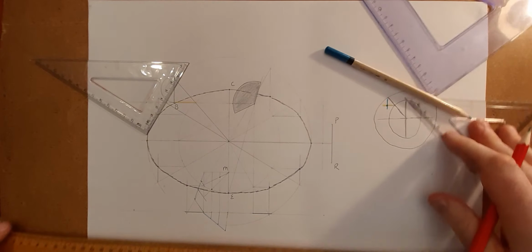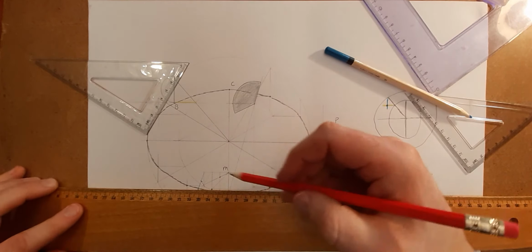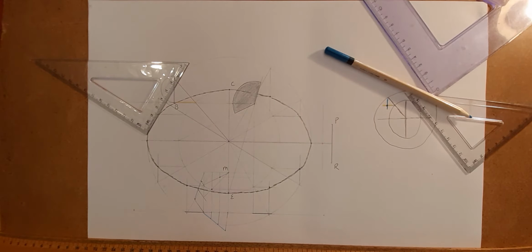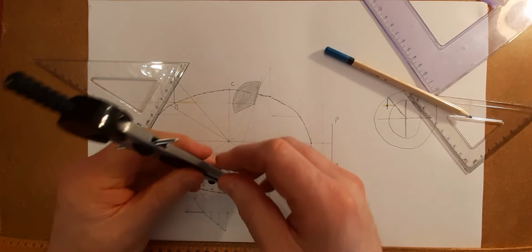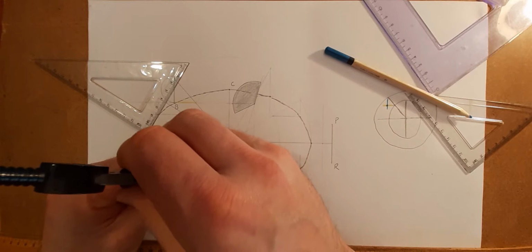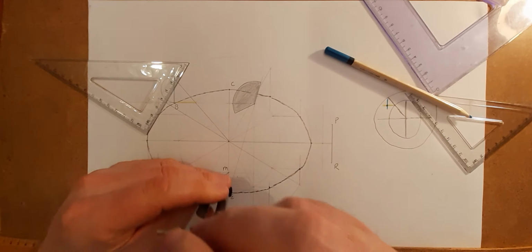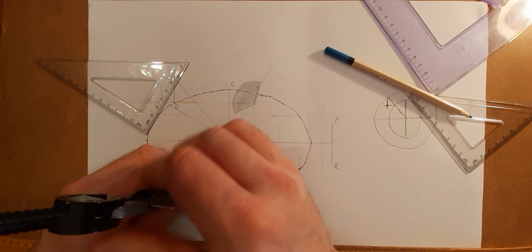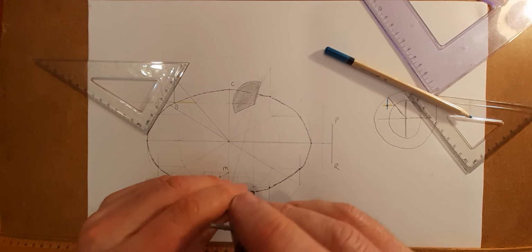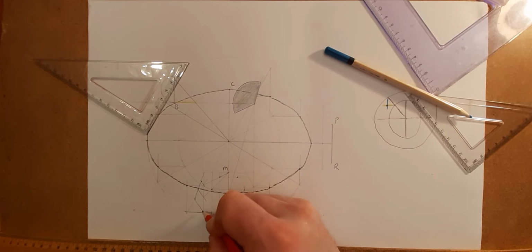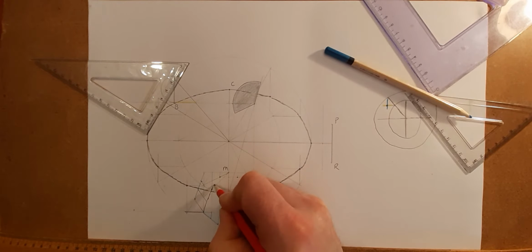And I'm just going to mirror them over. So we mirror them over there, and we'll go ahead now and draw in our parabola.